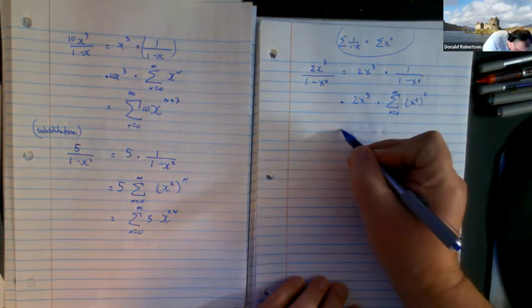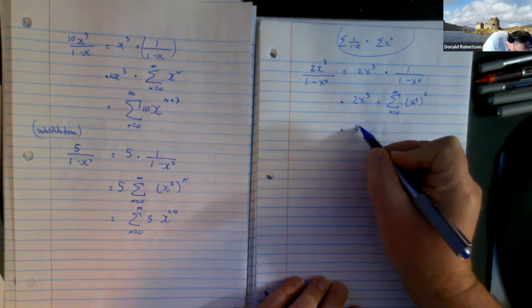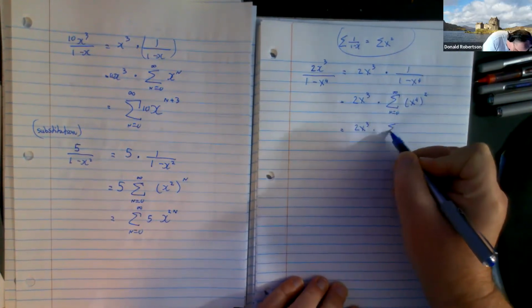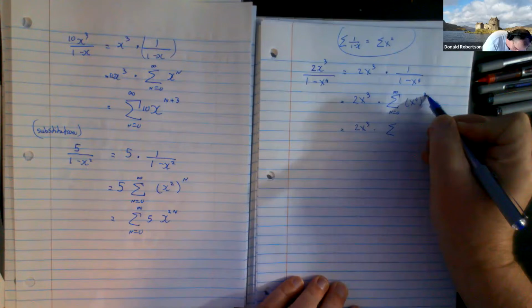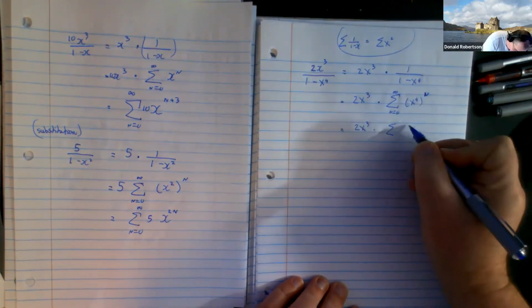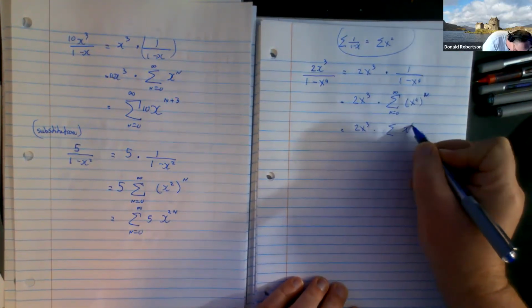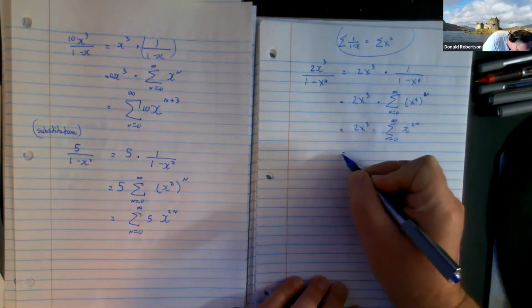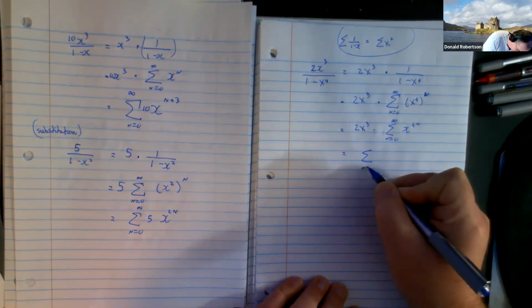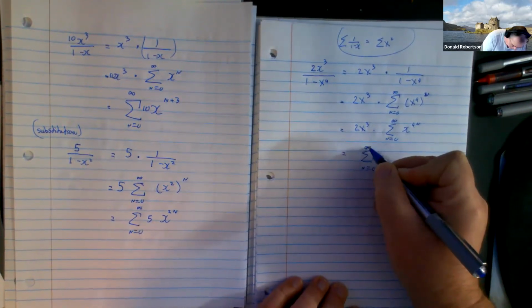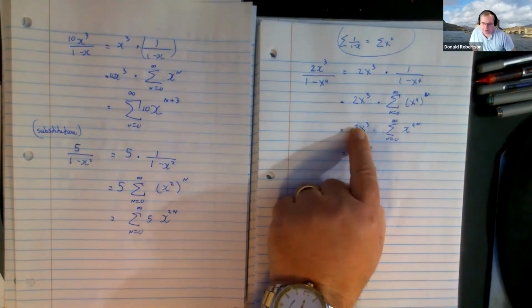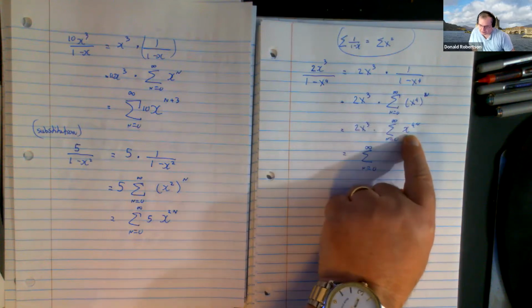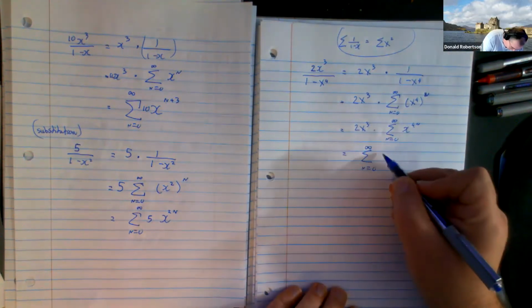Now, taking this a little bit slower. It's an n. So we are going to have x to the 4n. This 2x cubed is now going to be brought inside. And that means you're going to get 2.